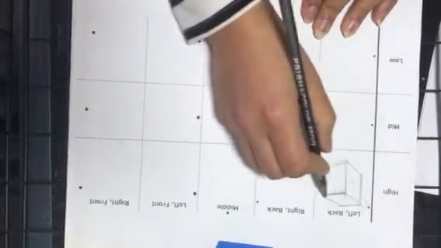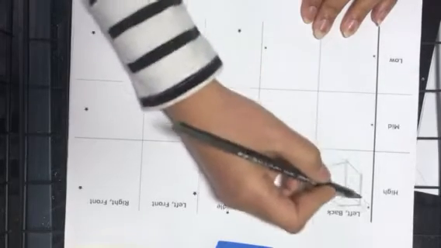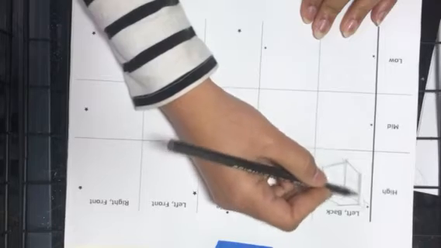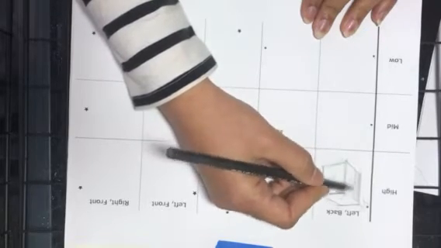So let me shade. I'll leave this light because I don't have to worry too much about this, because it's going to be light. But let me first shade my medium values. And I'm going to use my hatching method like this.